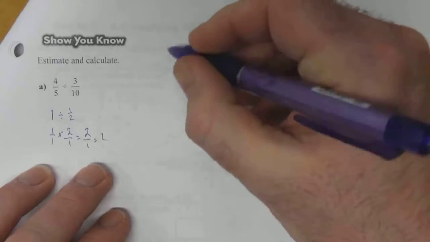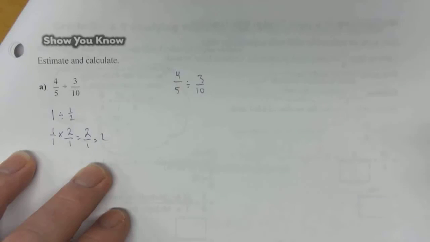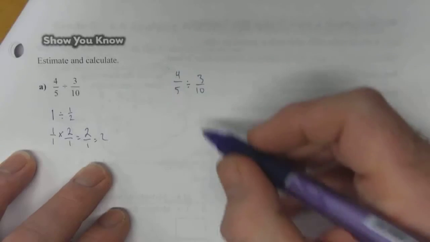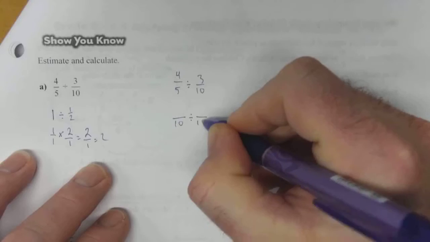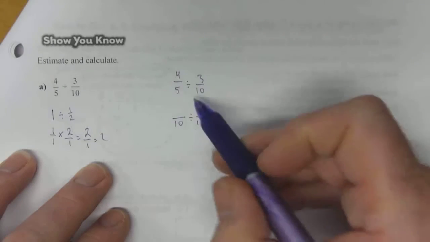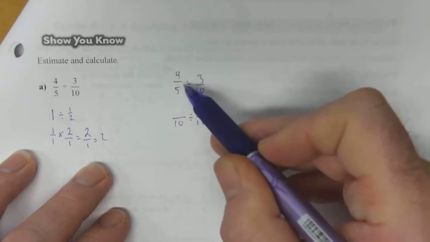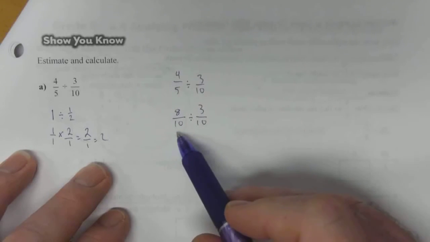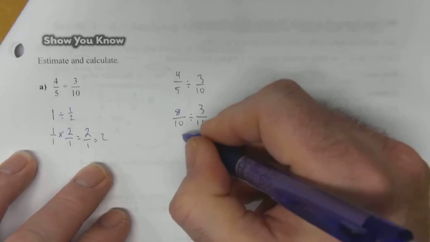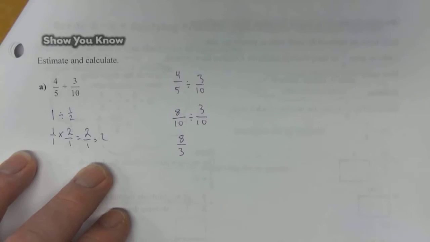Now, let's do the real deal. 4/5 divided by 3/10. Well, there's two methods. We can use the common denominator technique, and I'll do that first. 5 and 10, so I'm going to go to tenths. 3 is already over 10, so we'll leave that one. 5 times 2 is 10. So if I multiply the bottom by 2, I have to multiply the top by 2. So 4 times 2 is 8. Now I have a common denominator, so I can drop my denominators, and this becomes 8 divided by 3, or 8/3.